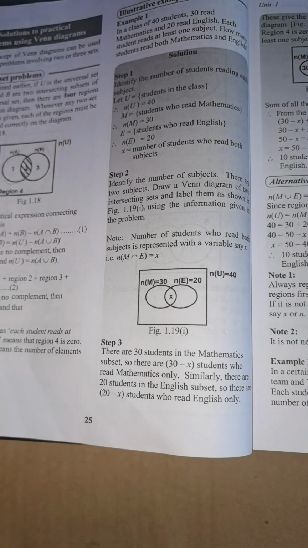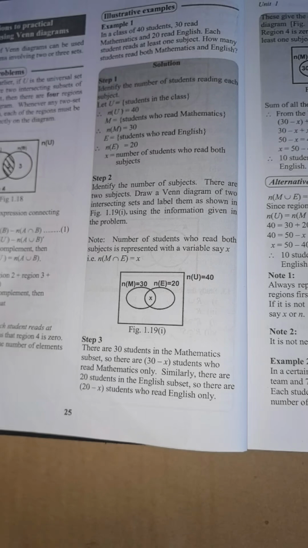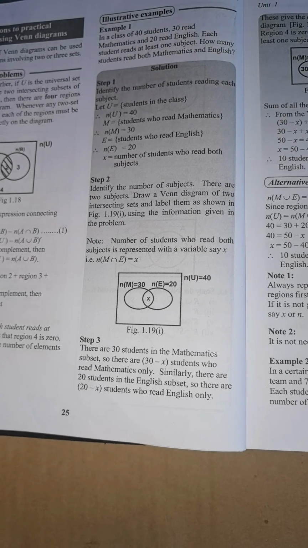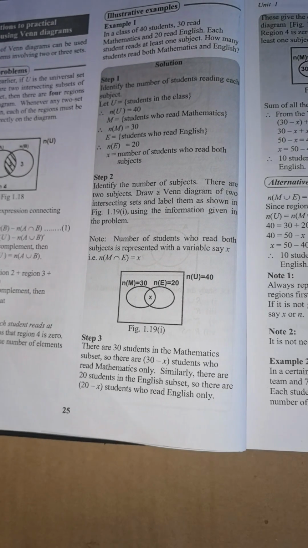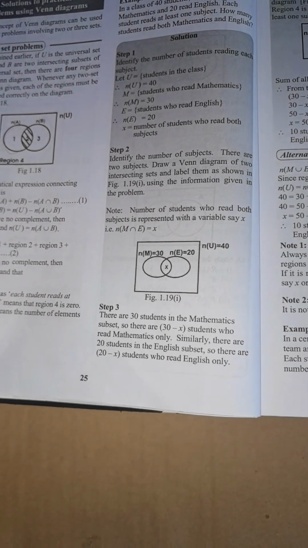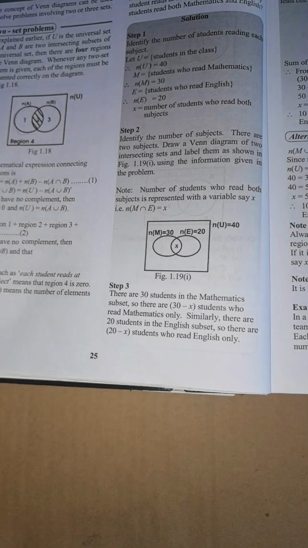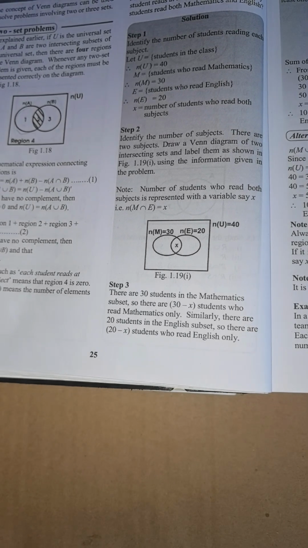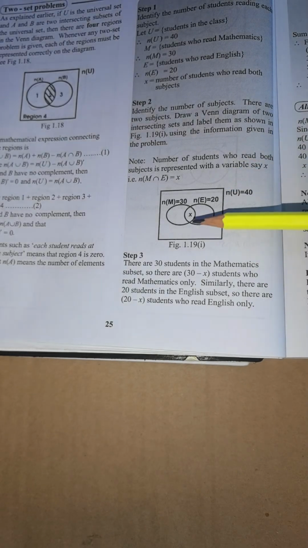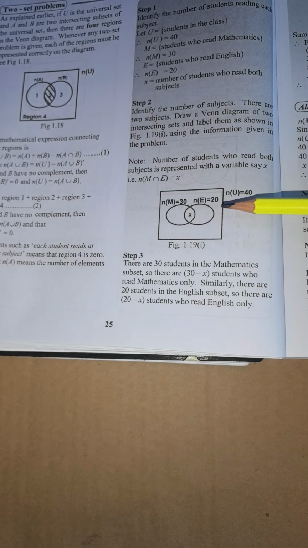Now, step 2, identify the number of students. There are 2 subjects, so draw a Venn diagram of 2 intersecting sets and label them as shown in figure 1.19, using the information given in the problem. Note, the number of students who read both subjects is represented with a variable, say X. This is the mathematical expression in terms of the Venn diagram: N of math intersection English is X. So in the diagram, this is what we have. Always try to represent them this way. It makes the solution very easy, and you see everything vividly.